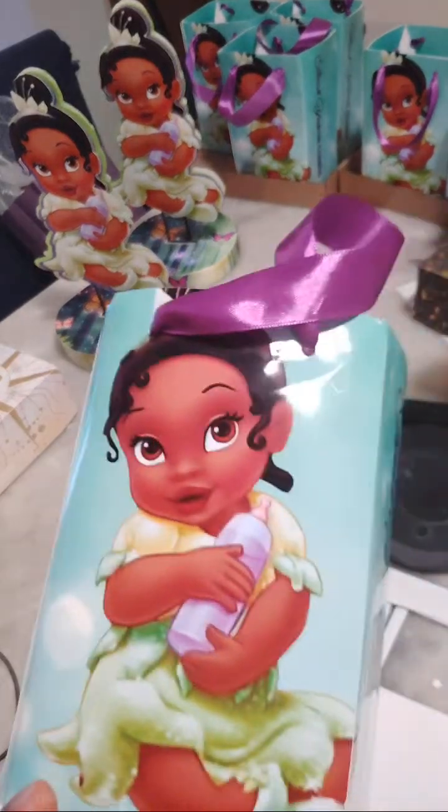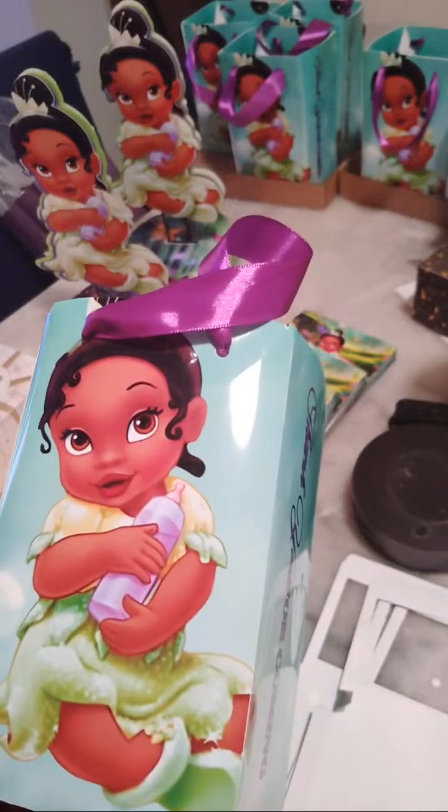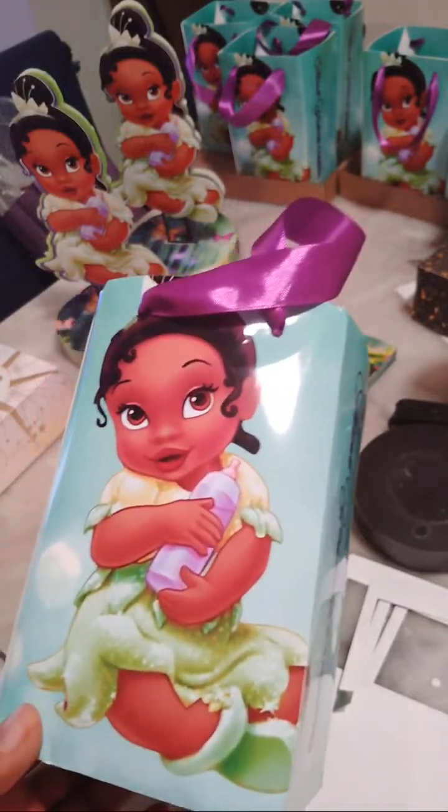And I don't know if I gave the measurements for these the other day. I can't remember what I said, so I don't want to tell y'all the wrong information, but this is from a template that I have on my website that's pinned in the comments.